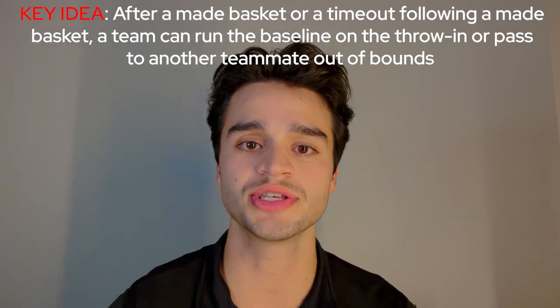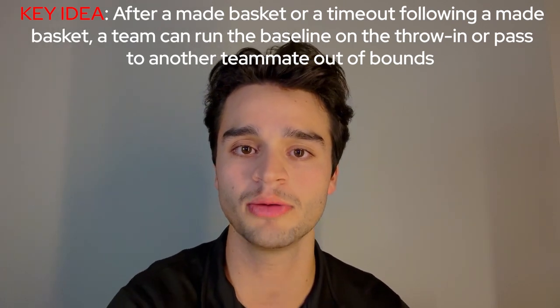This also counts if there was a timeout after the made basket before the ball was inbounded. They're still allowed to run the baseline. So make sure if there's a timeout called immediately after a made basket that you keep in the back of your mind, hey, this is not a designated spot throw-in. They're going to be allowed to run the baseline after this.